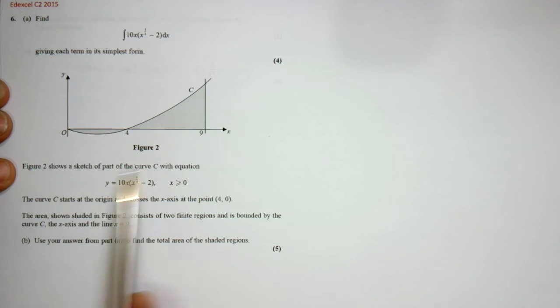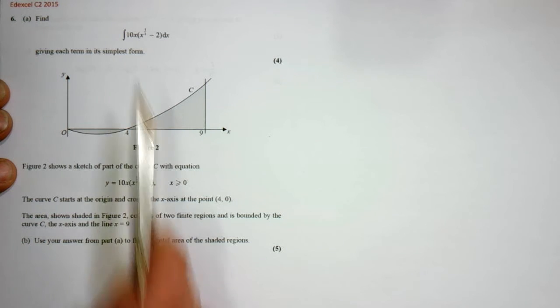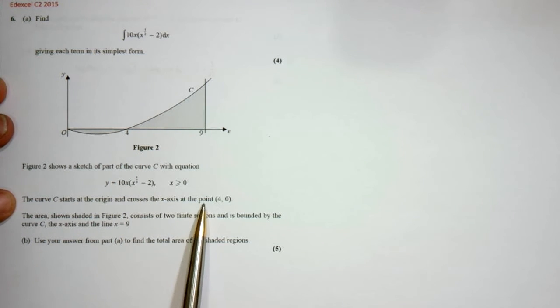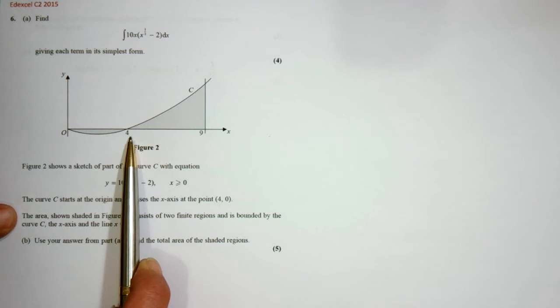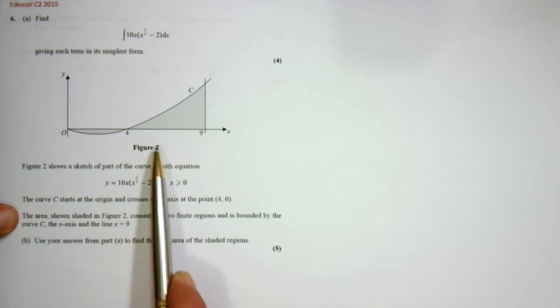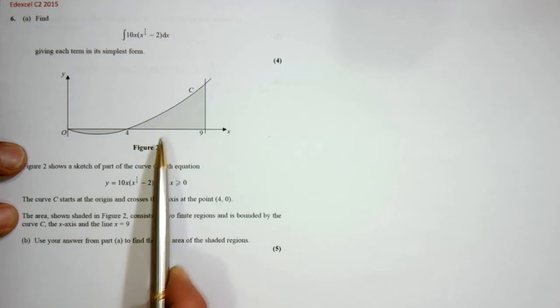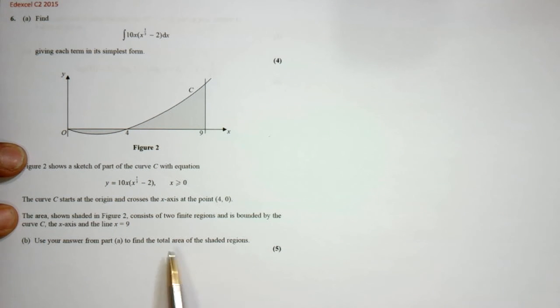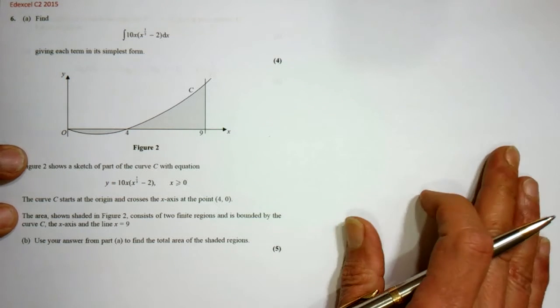Figure 2 shows a sketched part of the curve with the same equation. It crosses the axis at 0 and 4, naught even. The area shown is shaded, two shapes. One's a negative area in the integral and the other one's a positive. We've got to find the total area, 5 marks. Nice and straightforward question, this one.